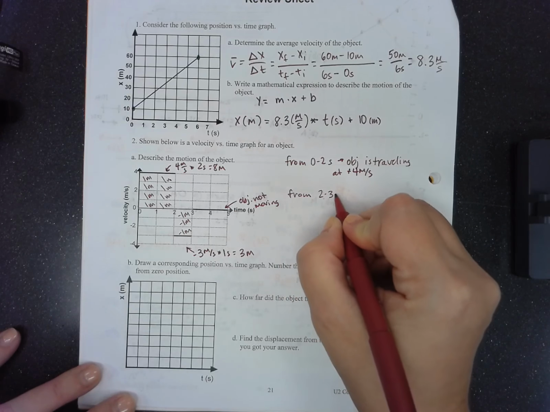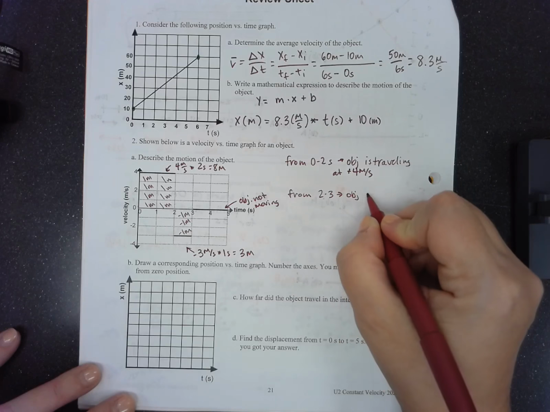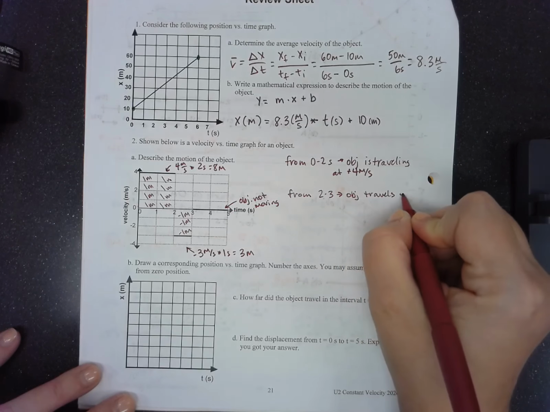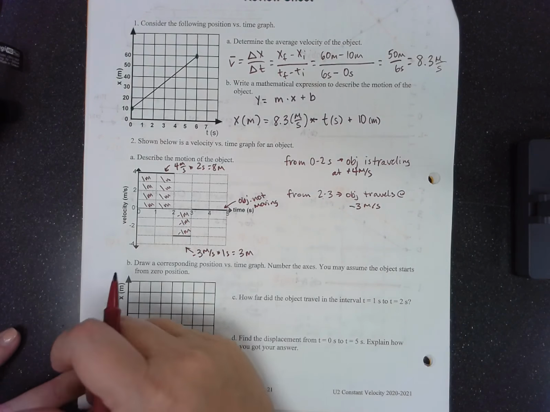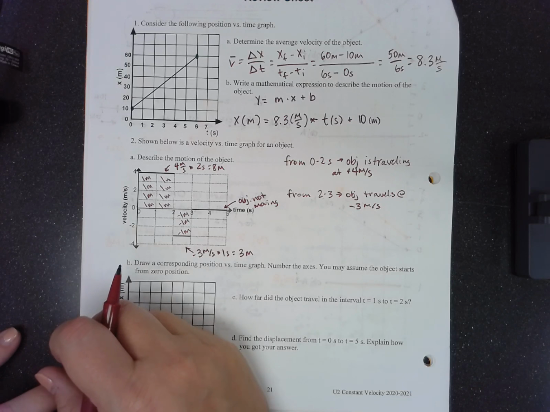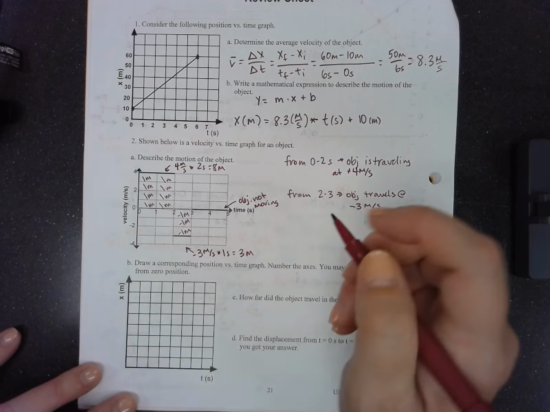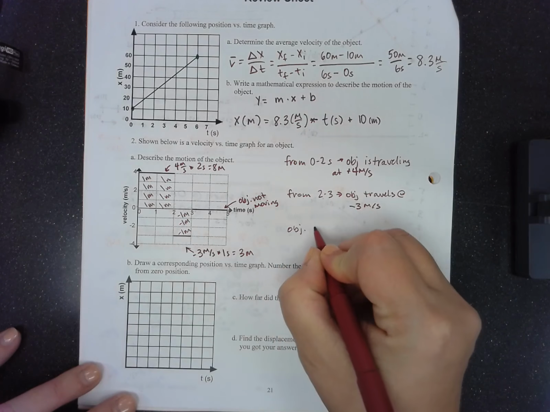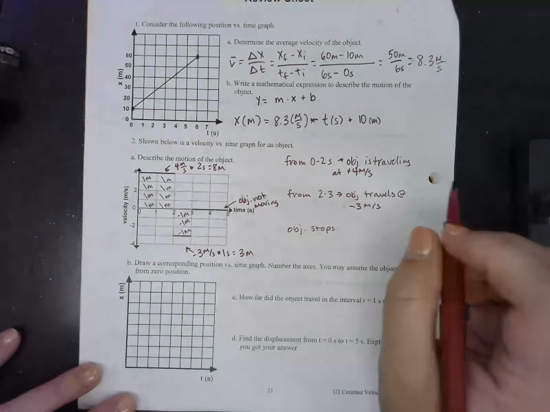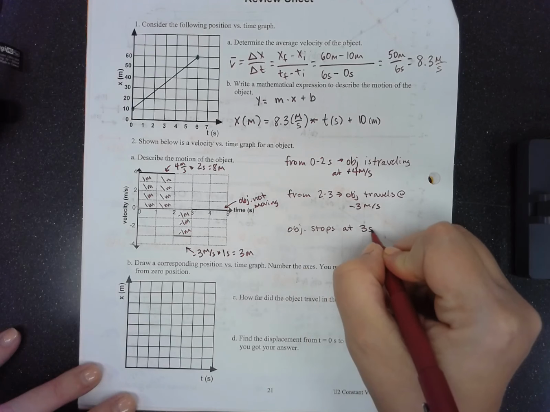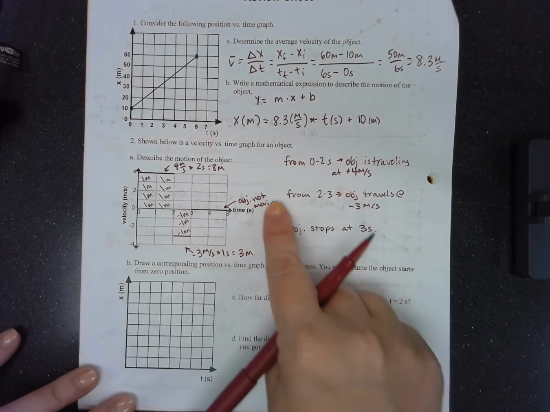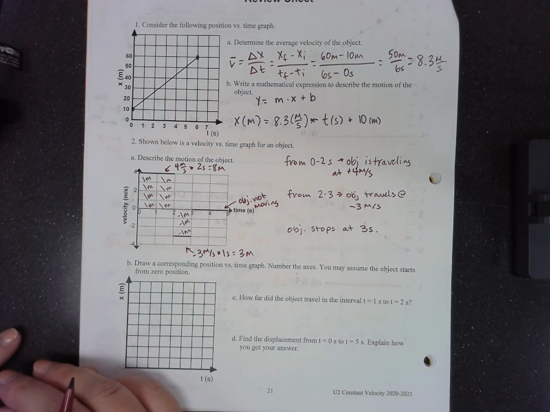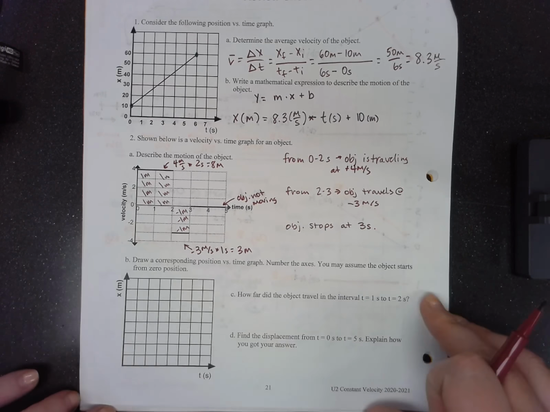From 2 to 3 seconds, my object travels at minus 3 meters per second. Or it turns around and travels the opposite direction at 3 meters per second. And then I can say that my object stops at 3 meters. Sorry, at 3 seconds. Anybody have any question about describing the motion of the object? If you do, you can feel free to unmute yourself or put something in the chat.